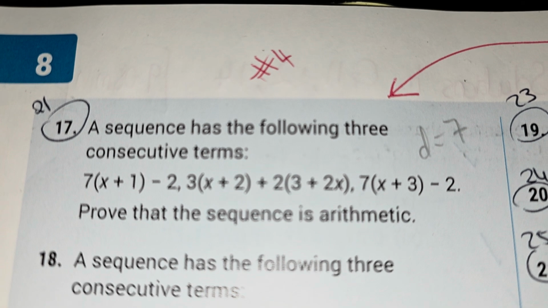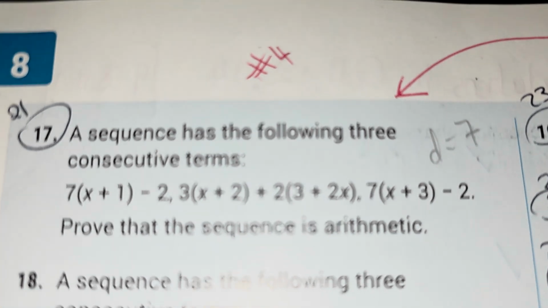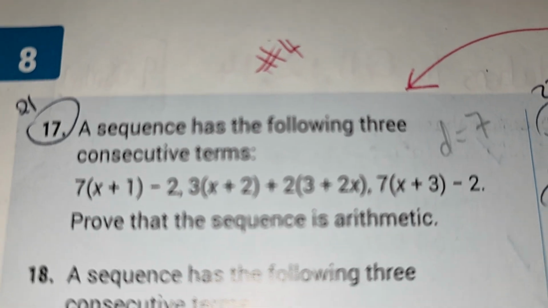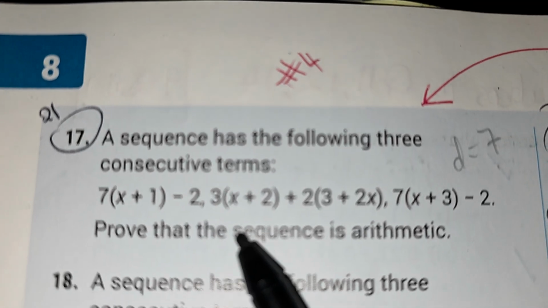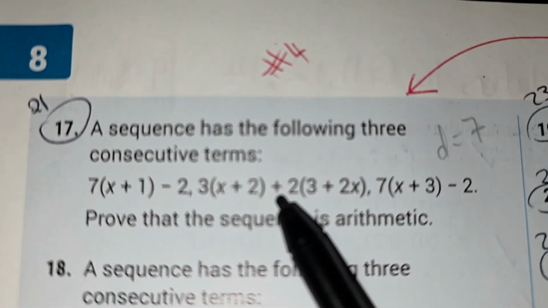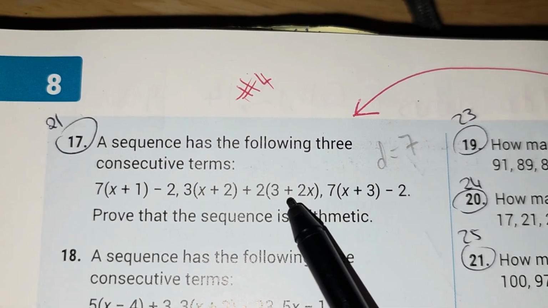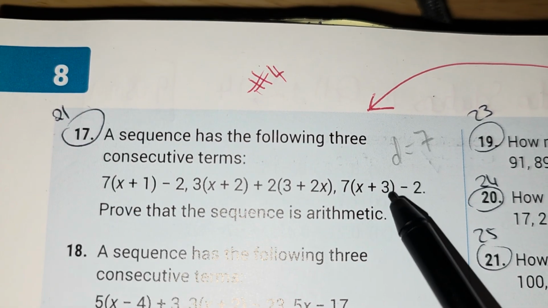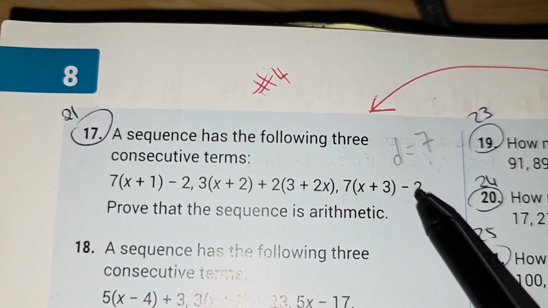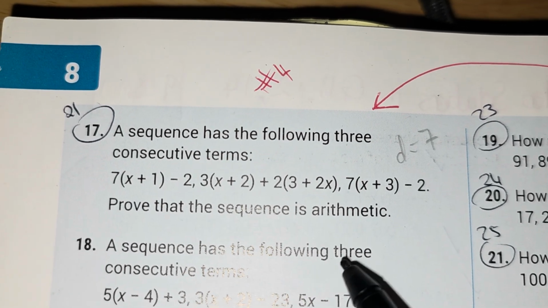Okay, a sequence has the following three consecutive terms, so one after the other. The first term is 7(x + 1) - 2. Term 2 is 3(x + 2) × 3 + 2x. So that's the second term. And the third term is 7(x + 3) - 2. Prove that that sequence is arithmetic.